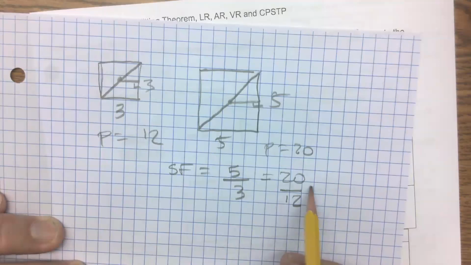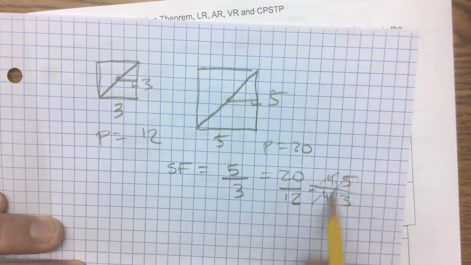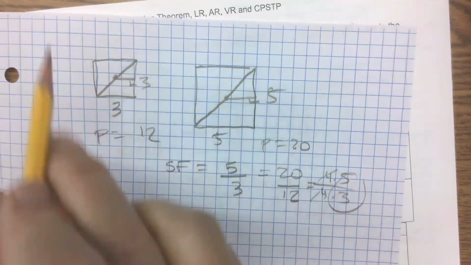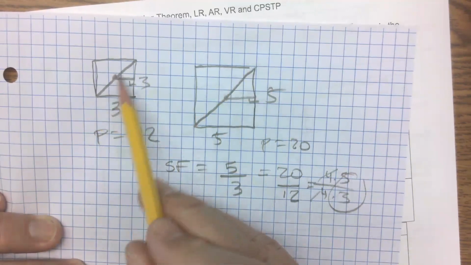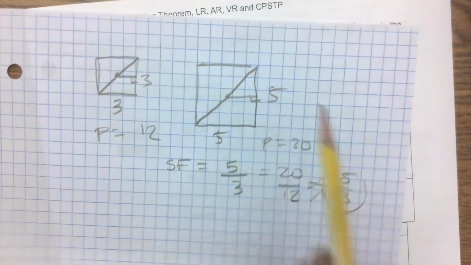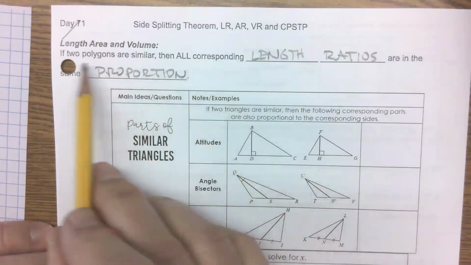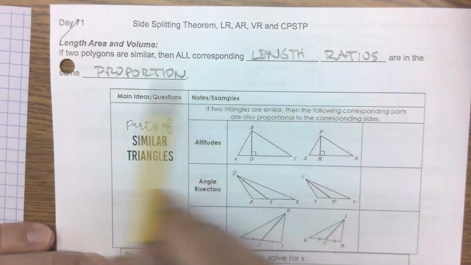If I reduced it by saying this is 4 times 5 and this is 4 times 3, the perimeter would be in the same ratio, the same scale factor as any other length measurement. Turns out that's true for diagonals or from the center to the edge, perpendicular, such that in polygons that are similar, all corresponding length ratios are in the same proportion.